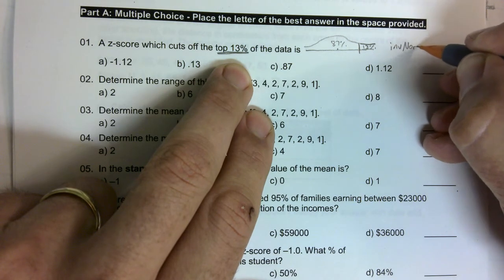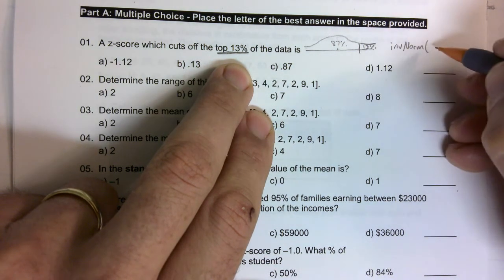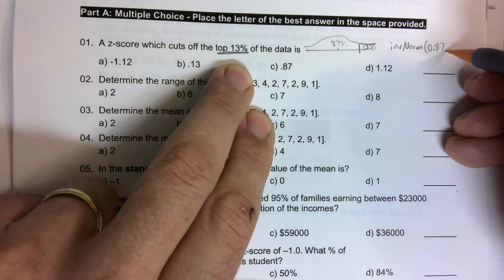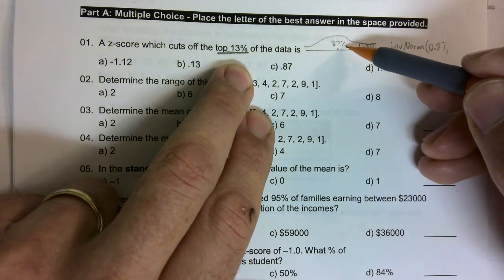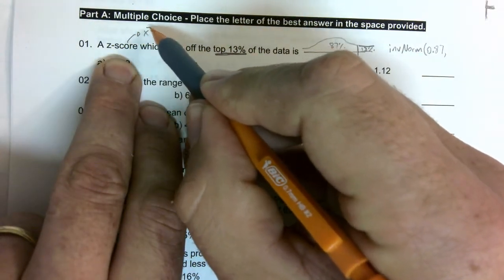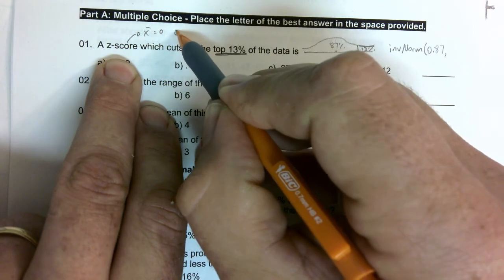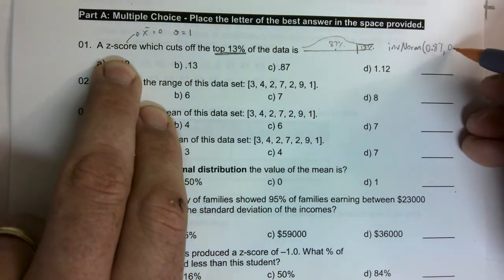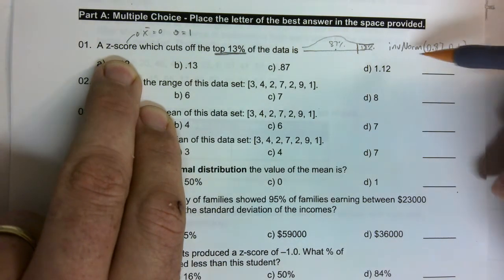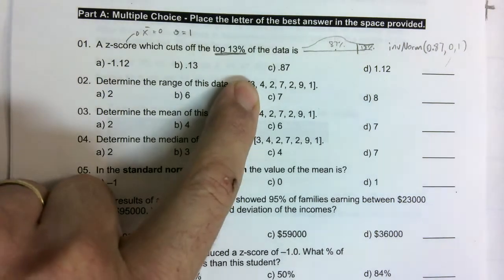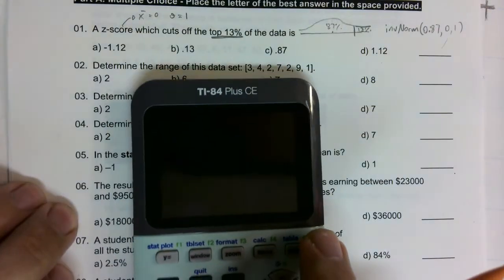Inverse norm 0.87, right? You want 0.87 and they're asking for a z-score. And remember, a z-score has the average of 0 and a standard deviation of 1, okay? So you can just go 0, 1 here, and this will give you the z-score that you're looking for. And you have options, right? There's a multiple choice scenario here.